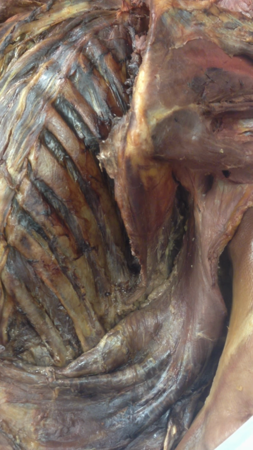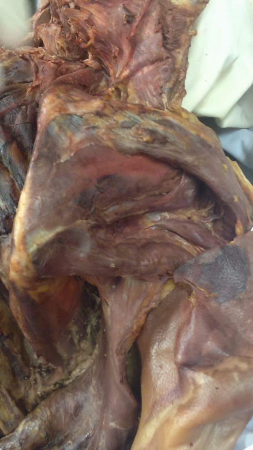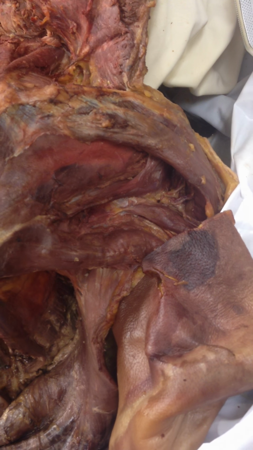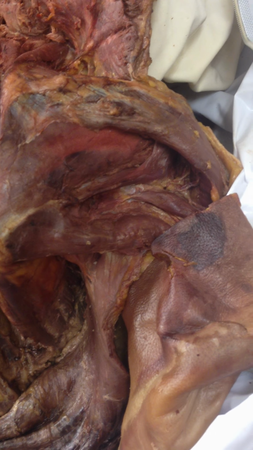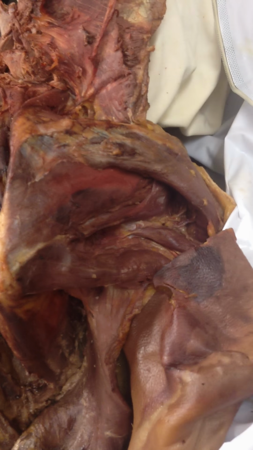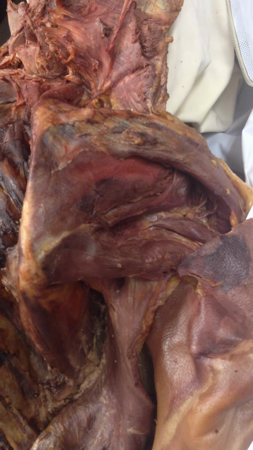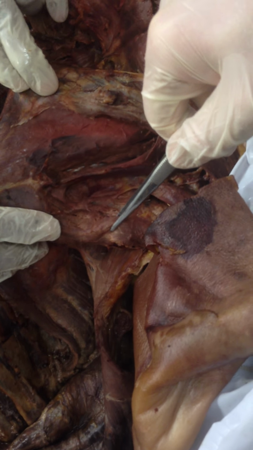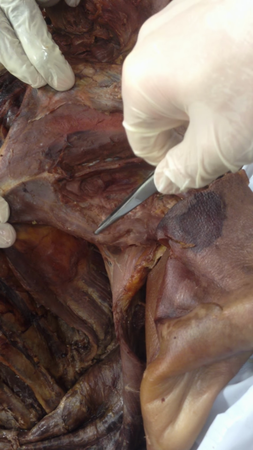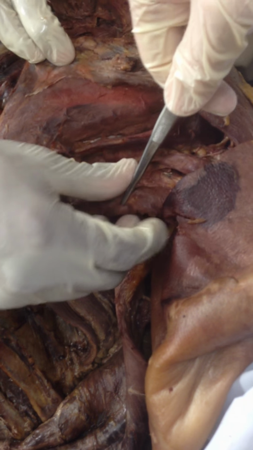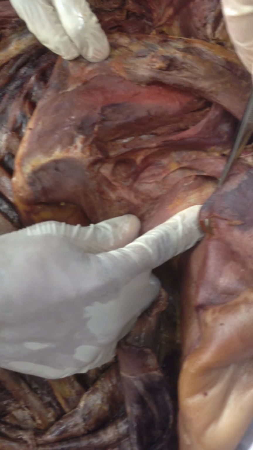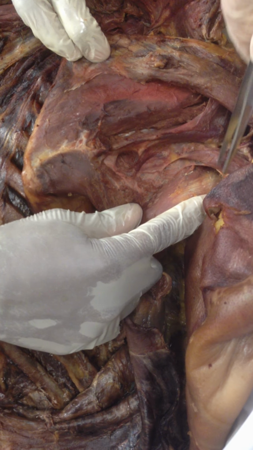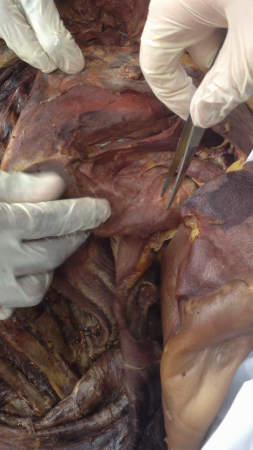Teres major. It originates from the inferior angle and lower 1/3 of the lateral border of the scapula. So it's this one? Yep, teres major. It inserts into the lesser tubercle of the humerus. And the nerve supply is the lower subscapular nerve, C5, C6, and C7.